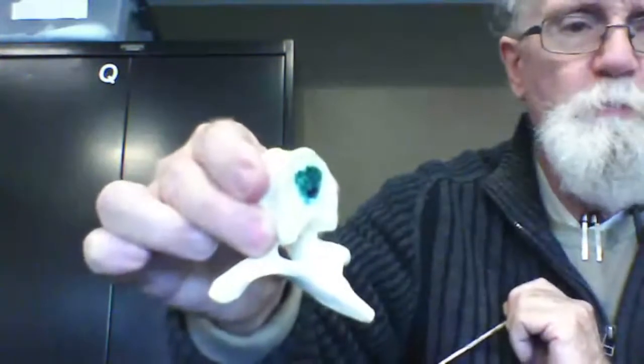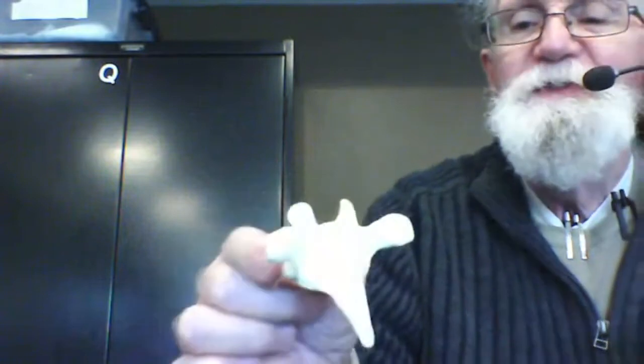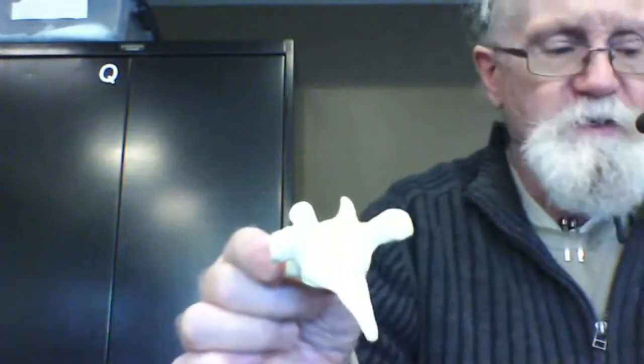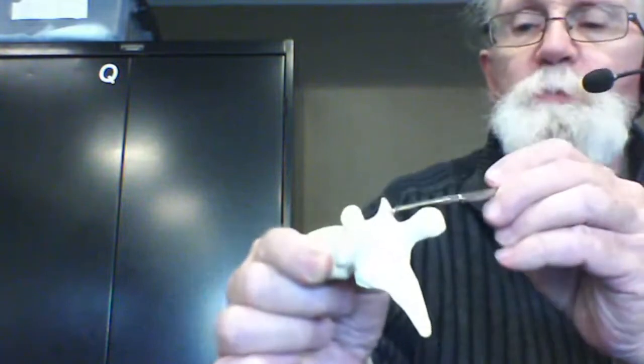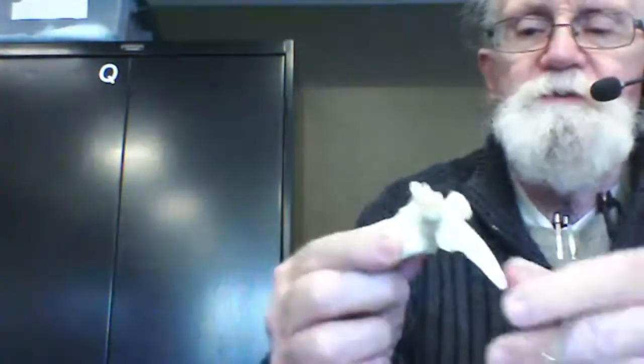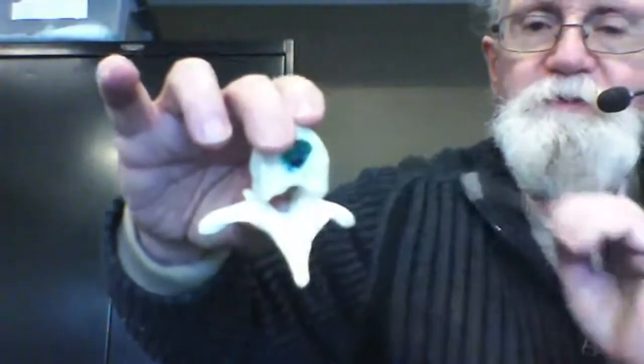And these are smooth portions. You can see how smooth they are. These are the articular facets. Articular facets allow one vertebrae to articulate with another vertebrae. So these would be the superior articular facets, and these would be the inferior articular facets.